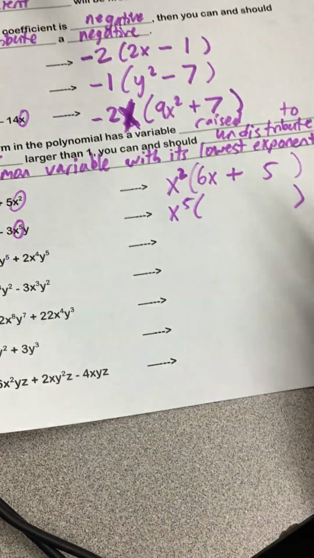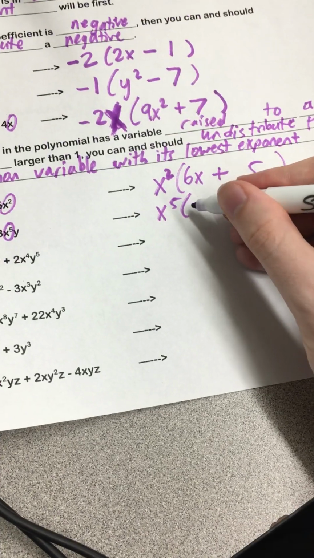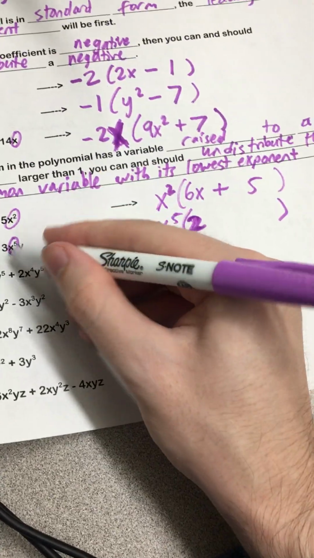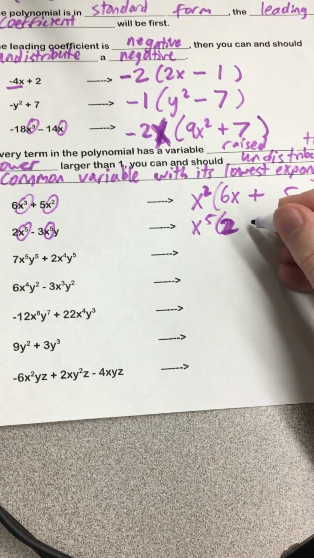So we've got 2x to the 5th divided by x to the 5th. That's going to get rid of all 5 of the x's and be left with positive 2. Minus 3x to the 5th y divided by x to the 5th. That's once again going to get rid of all 5 of the x's, and we're going to be left with minus 3y.